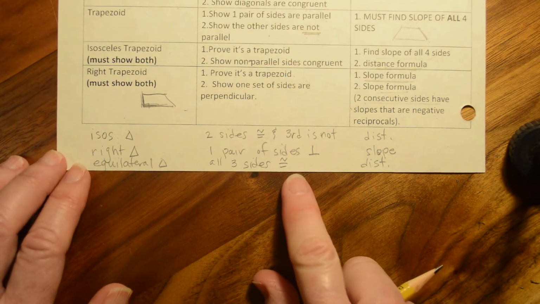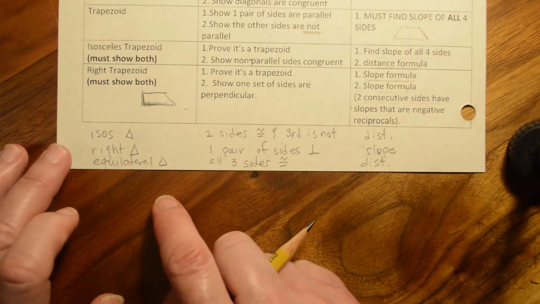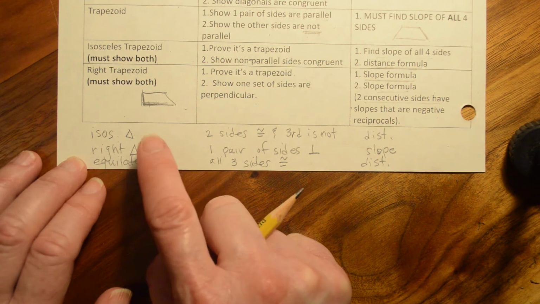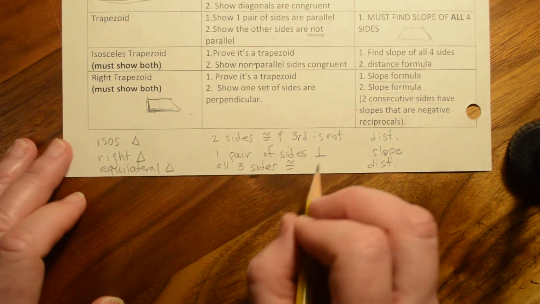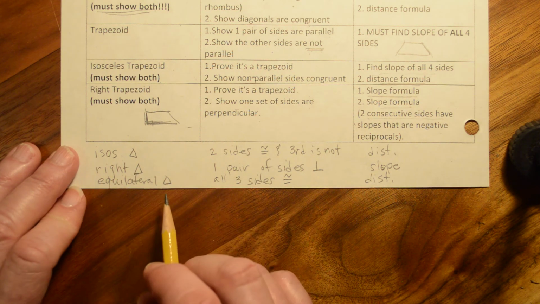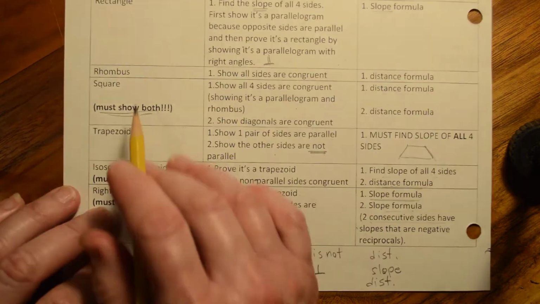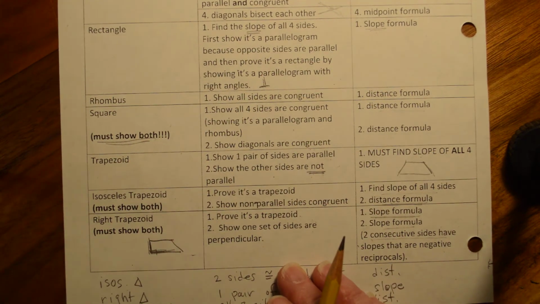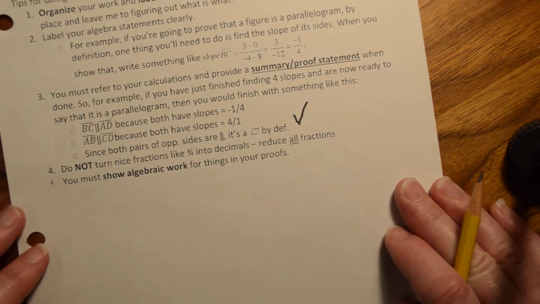Right. Hopefully when you get to them, you would figure that out, because it's much easier to show that things are isosceles or right or equilateral, or even scalene. If it were scalene, you would show that none of the sides were congruent. But again, triangles are very easy to do because there's not really a whole lot of types, but there's a lot of, if you remember from that whole chapter we did on the quadrilaterals, there are a lot of different forms there.